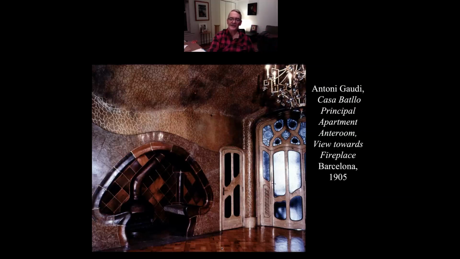And Gaudí has a more playful version of that going on. It looks like you're in a cave sometimes, or the surfaces are almost like natural stone surfaces, even though they're all built to look that way.